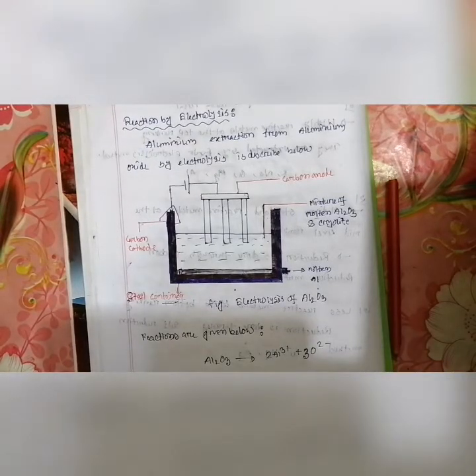In this process, solid aluminum oxide needs to be melted into liquid first. Aluminum oxide melts at a temperature of 2050 degrees Celsius. To raise the temperature this high is very tough.